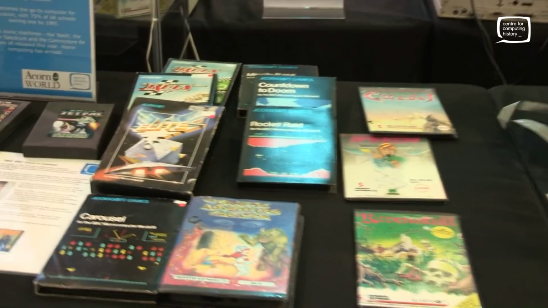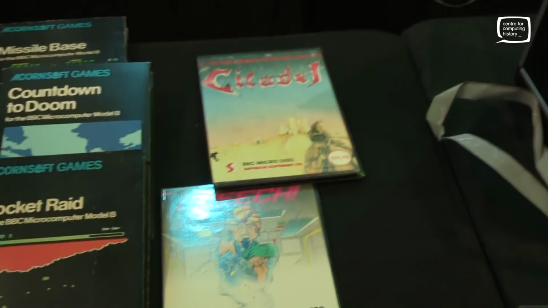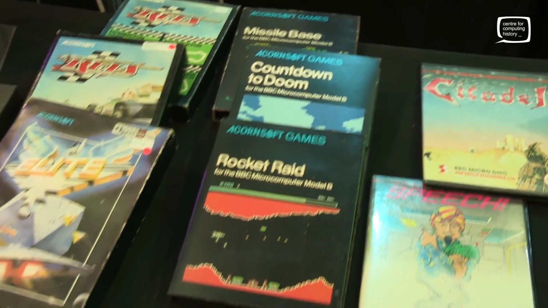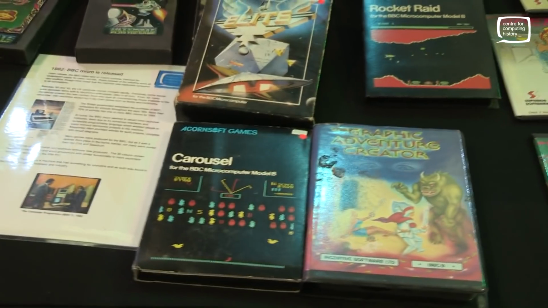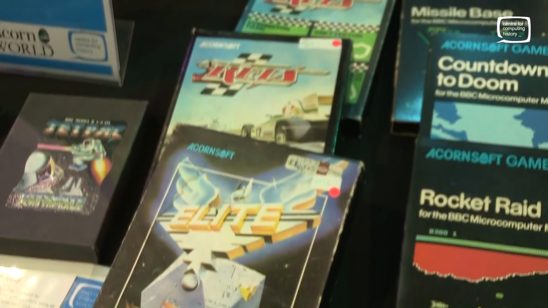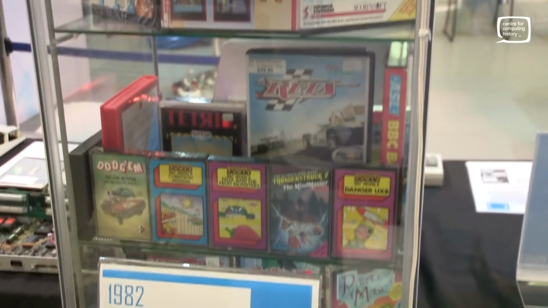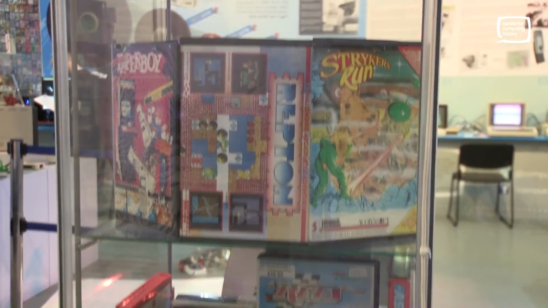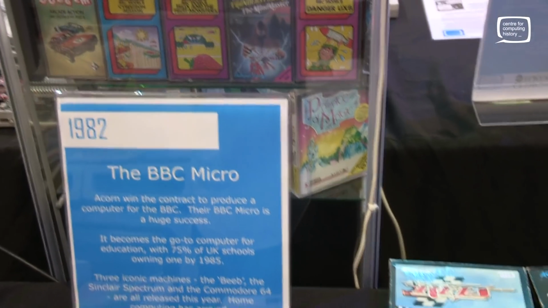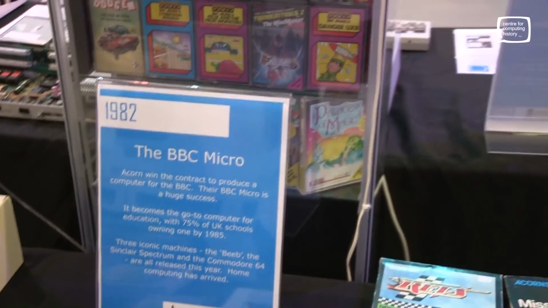A little bit further along the line, we've got some of the classic games that are available for the BBC Micro. Speech, Citadel there, some of the Acornsoft titles, that brings back a lot of memories for a lot of people. Carousel there, Graphic Adventure Creator, Rebelstar, Jetpack, the legendary Jetpack, and Sabre Wulf, some classic Ultimate games. Actually in the cabinet there as well, we've got a load more. Program Power, remember those? Program Power, and what was the name that they had? Escapes me. So yeah, the Repton and the Strikers run up there.